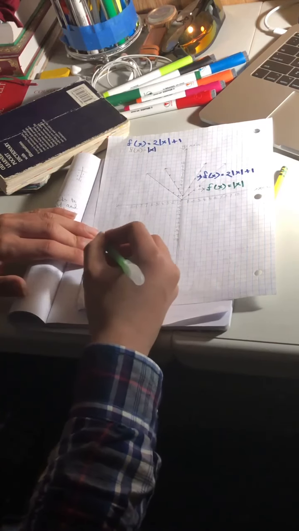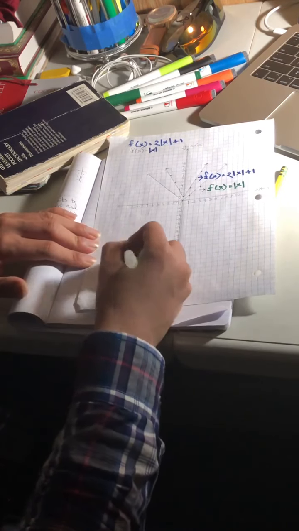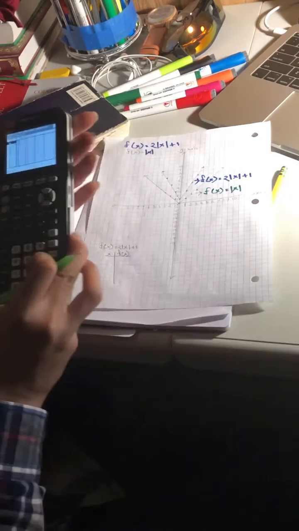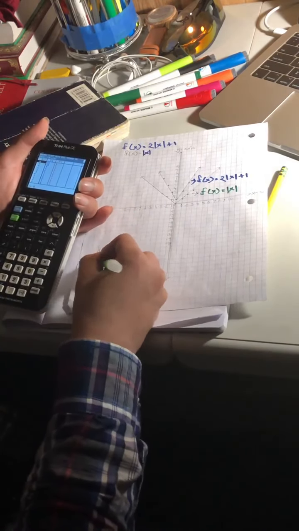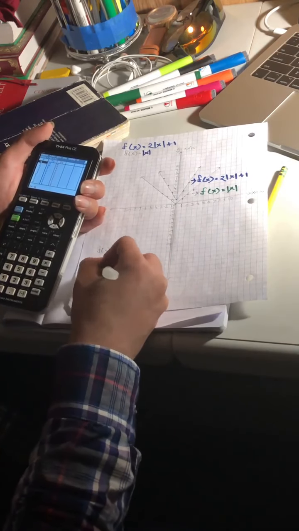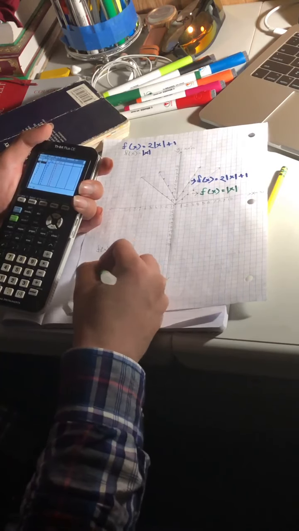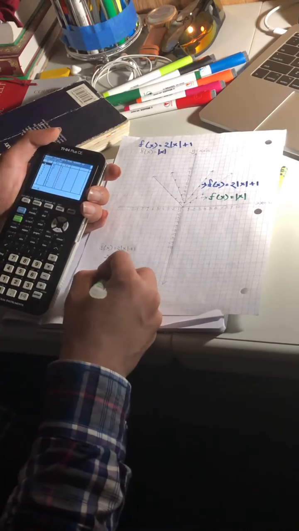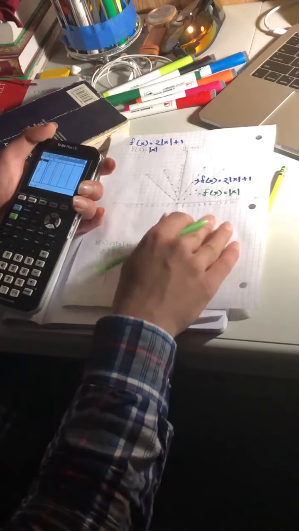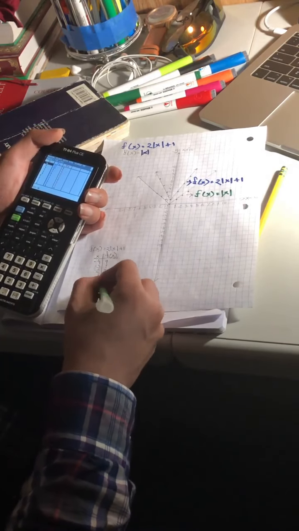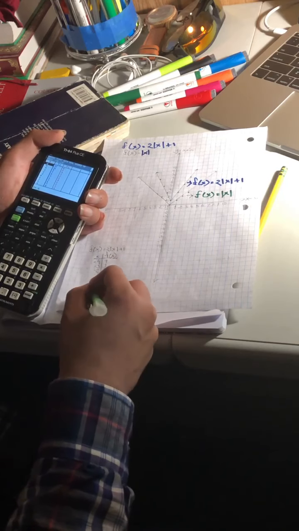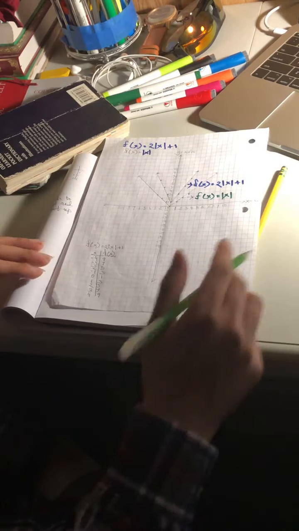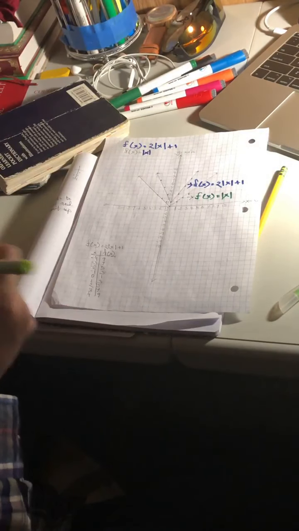It's plus 1, which is x, f of x, nine. So this is the graph for 2 of x plus 1.